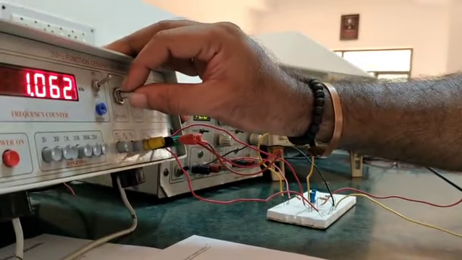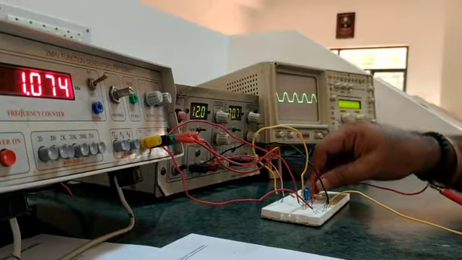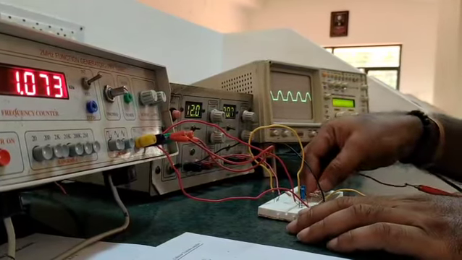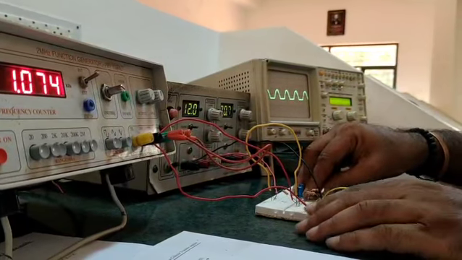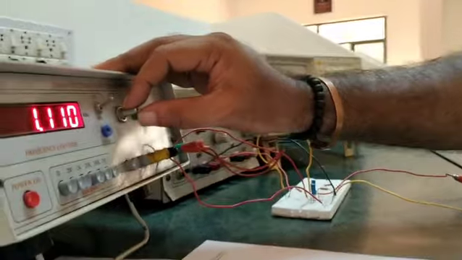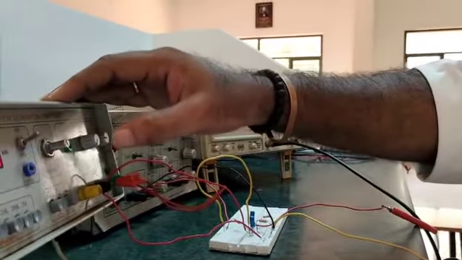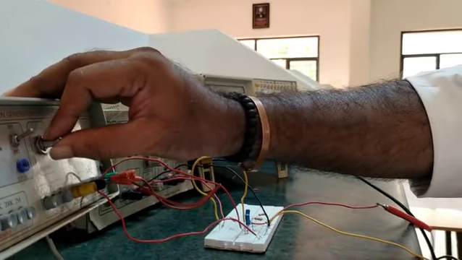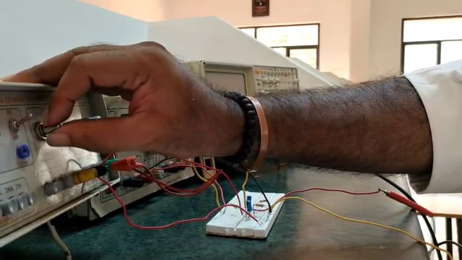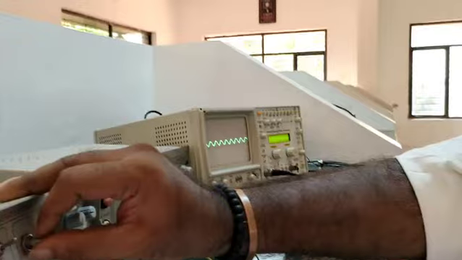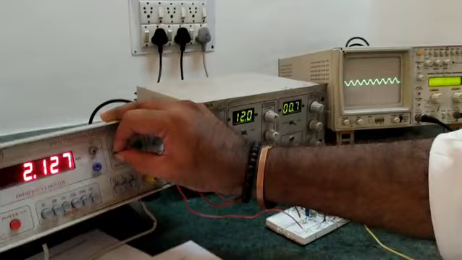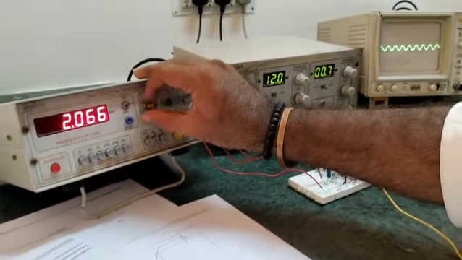Now I am varying the frequency to 2 kHz. This is the output voltage at the 2 kHz sinusoidal signal.